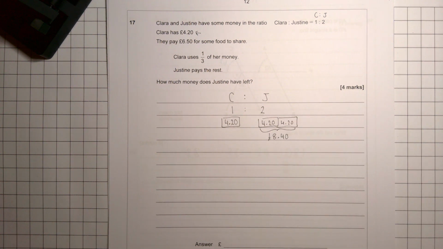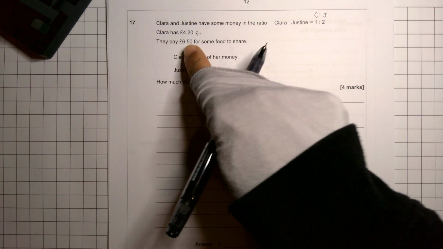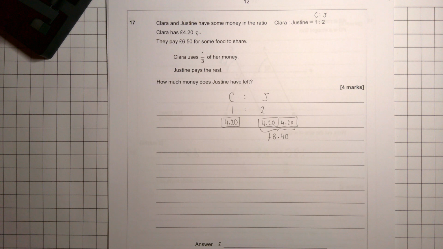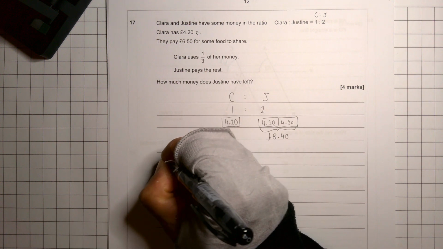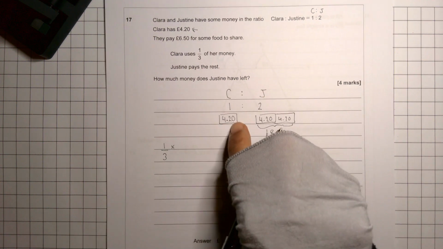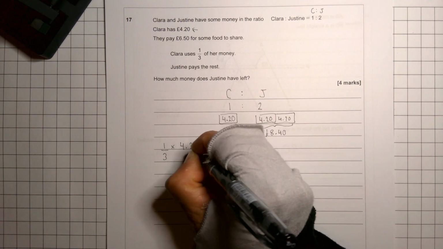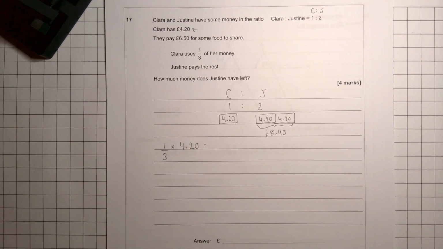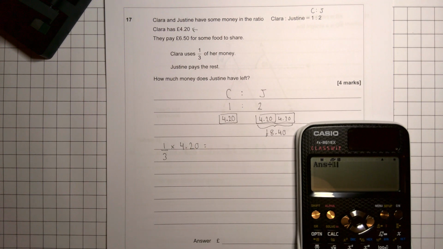Okay. Now, they tell us that the total money was £6.50 and Clara uses a third of her money. So now we're going to work out a third of the money that Clara has, and Clara has £4.20. So if you put that into your calculator, you'll get 1/3 of £4.20, and it comes out to £1.40.